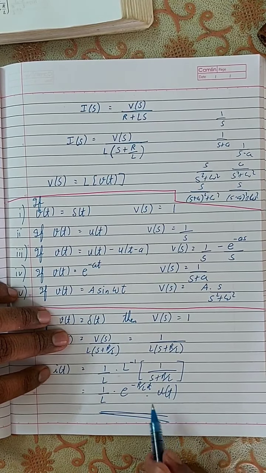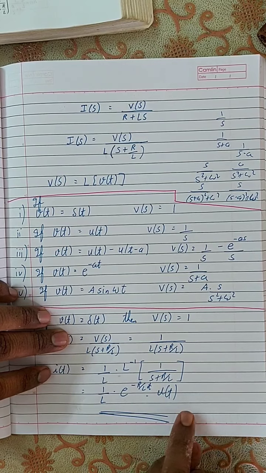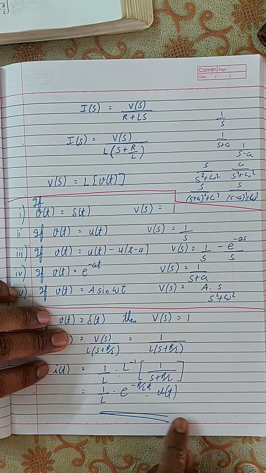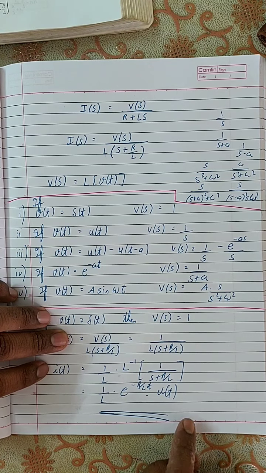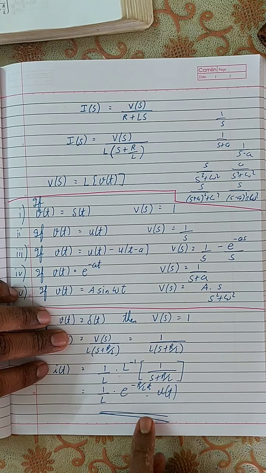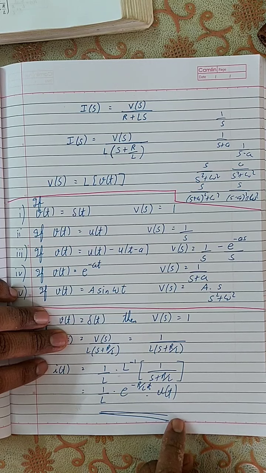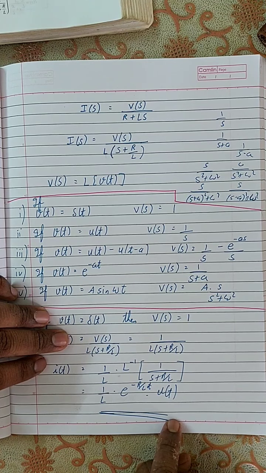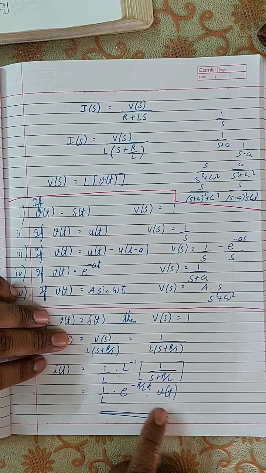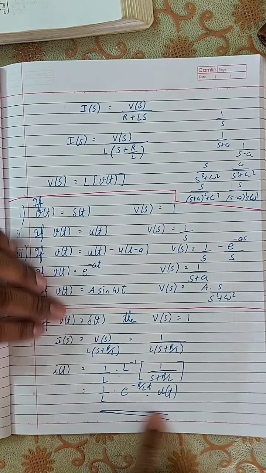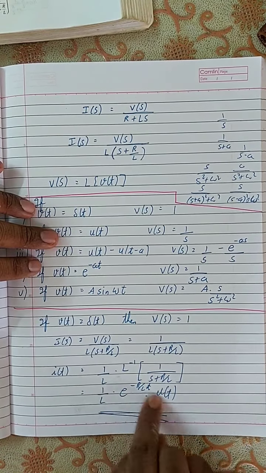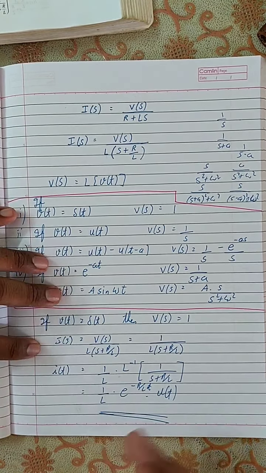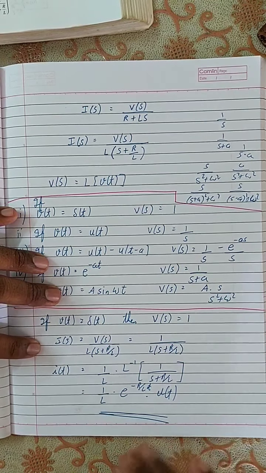And here I multiply the answer with u of t to show you that this signal is from 0 to infinity. That is why we usually multiply our answer with u of t, to show that this is a unilateral Laplace transform, or the signal is a unilateral signal. This is how we find the inverse Laplace transform. This is how we do the problem.